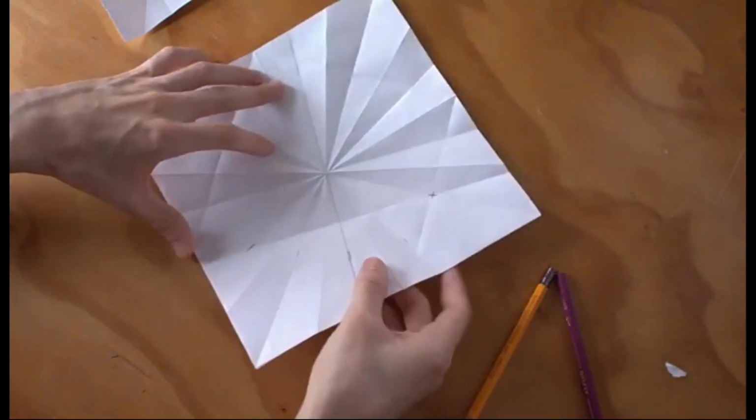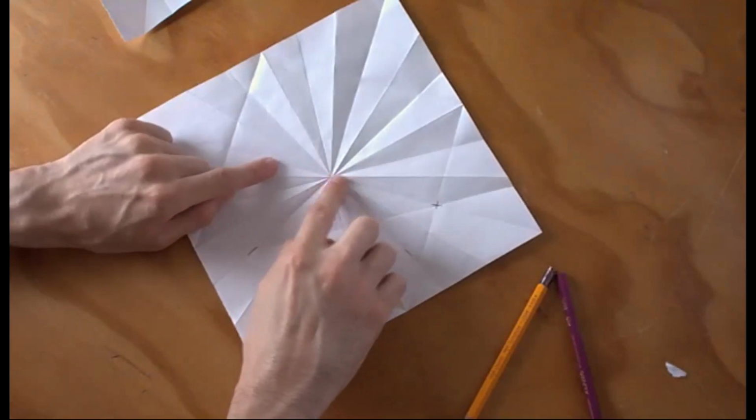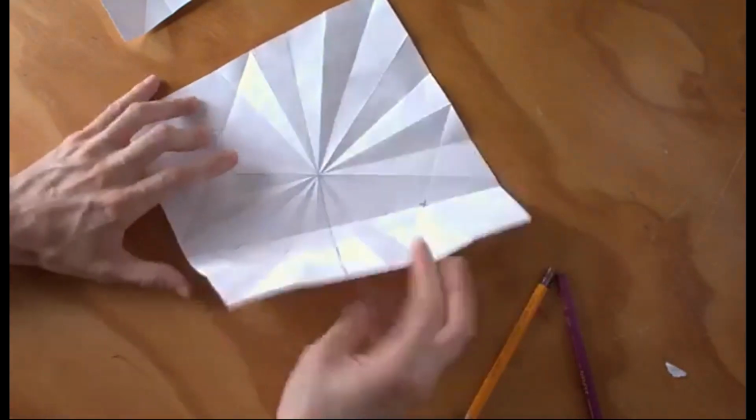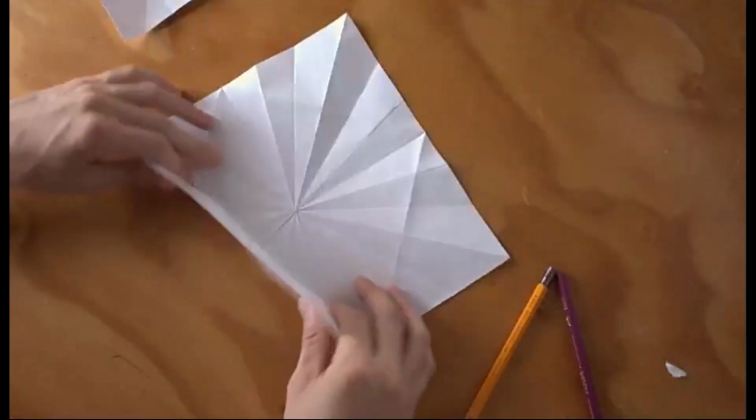So now I'm going to reverse this fold because it's the same. Right now it's the same as this diagonal line, but I'm going to use this diagonal line as a mirror. That's one way of doing it.